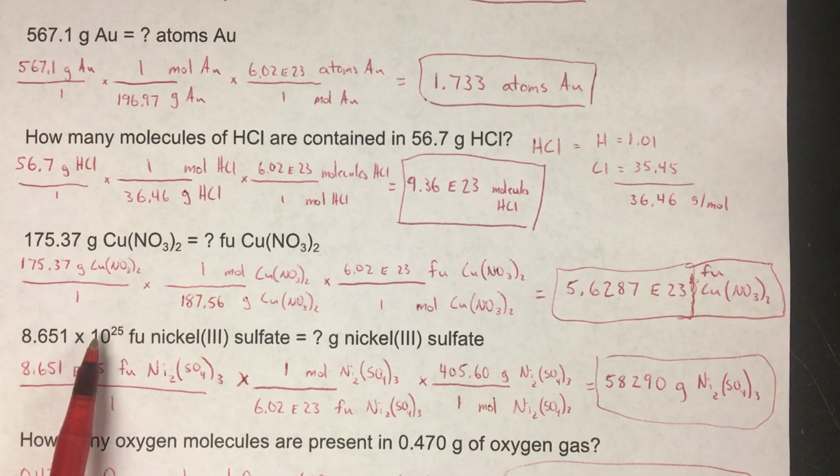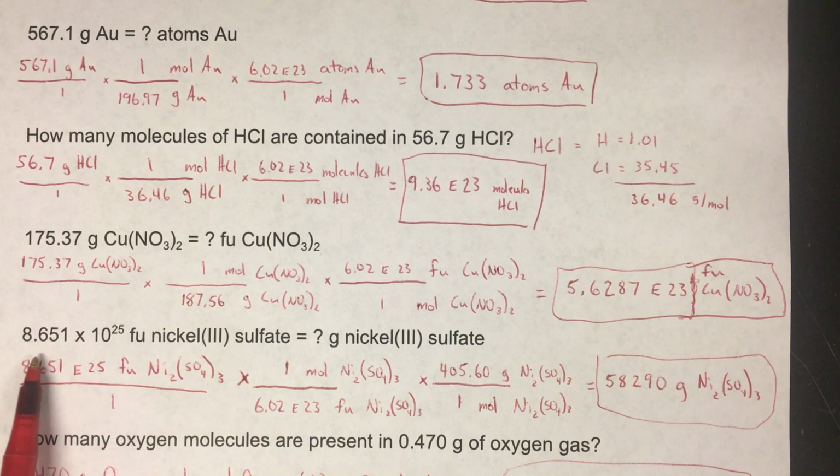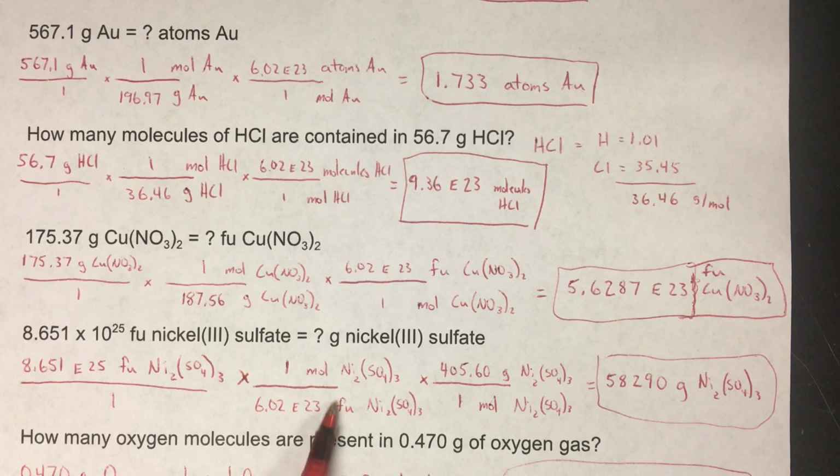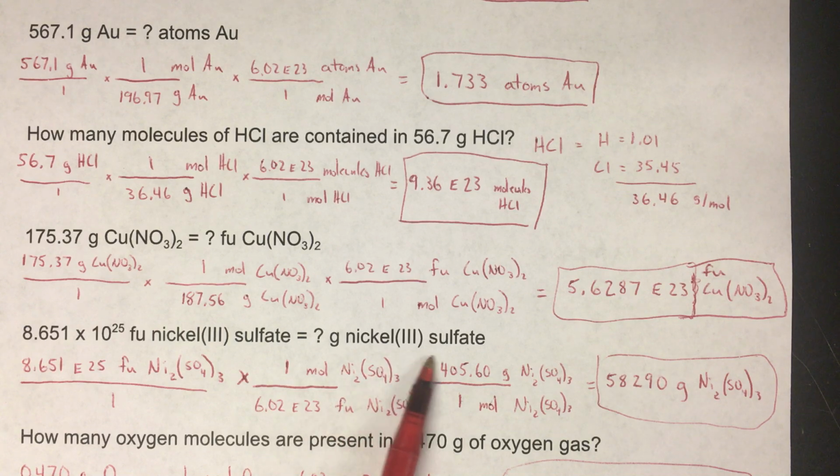And next one, we're given the formula units, so 8.651 E25. We're going to cancel the formula units. We know there's Avogadro's number of formula units per mole. That gets us to moles. Then we have to cancel moles to grams. And again, using the molar mass that you would have to add up of nickel 3 sulfate, knowing that nickel 3 sulfate is going to be Ni2(SO4)3.